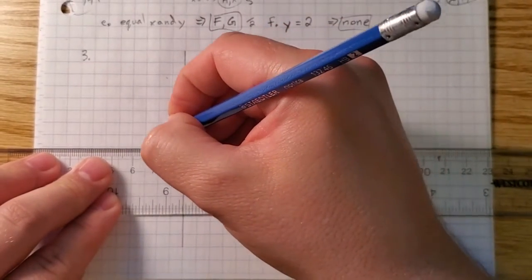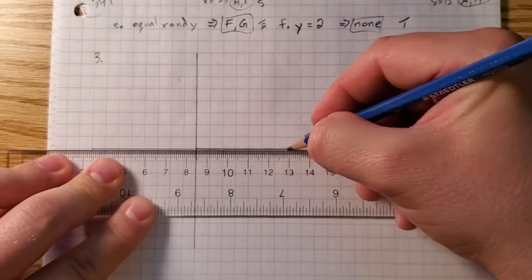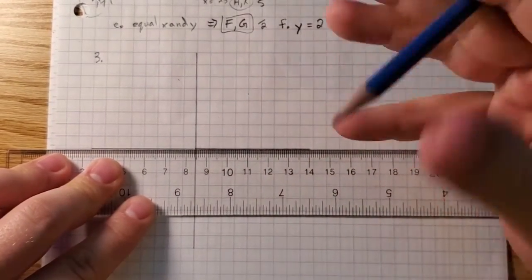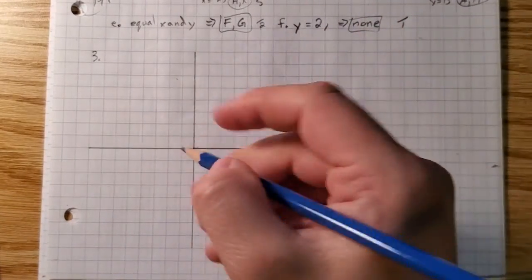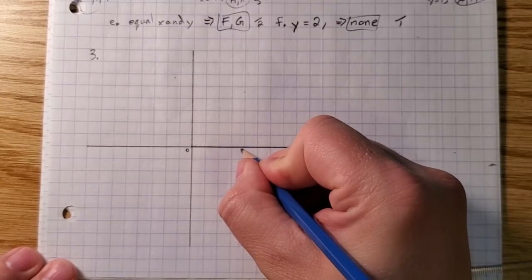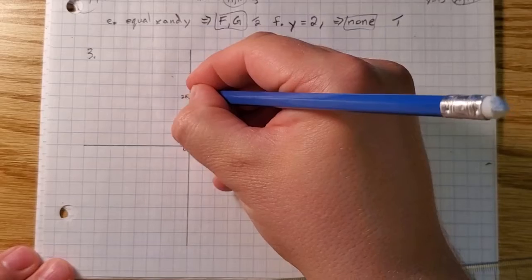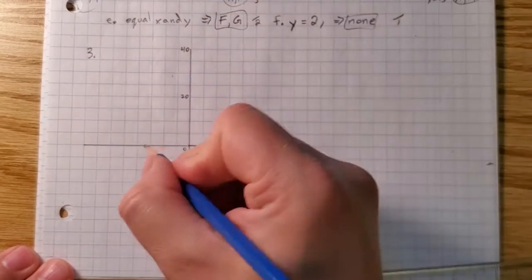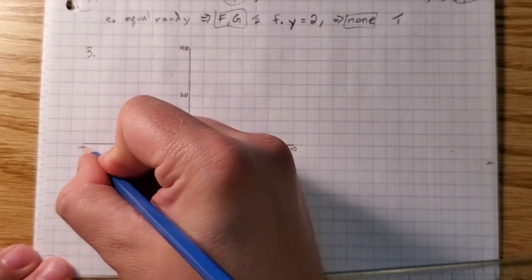We're going to go 1, 2, 3, 4, 5, 6, 7, 8 each way. And that way we can have 0 here. And you know what? I'm going to just do this a little faster by just going 20 and 40. We can fill it in with our minds. We can do math quick.